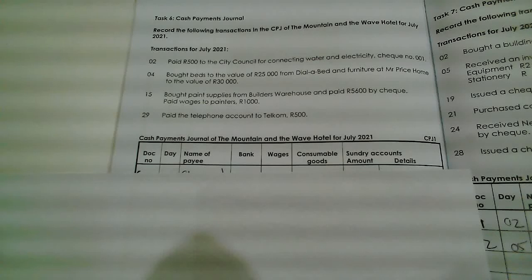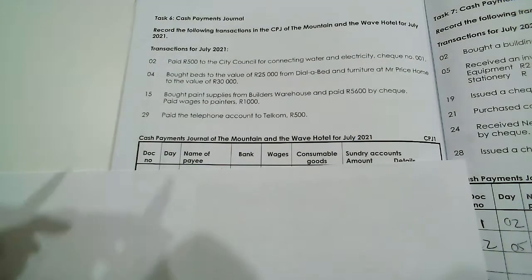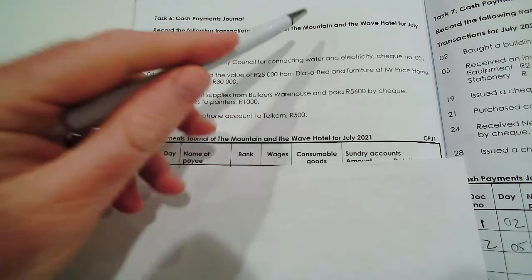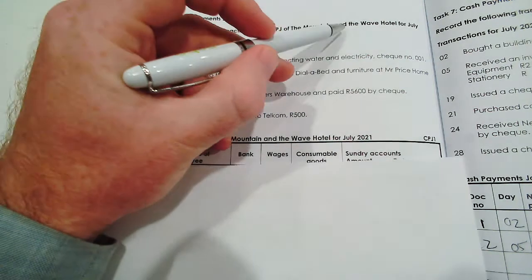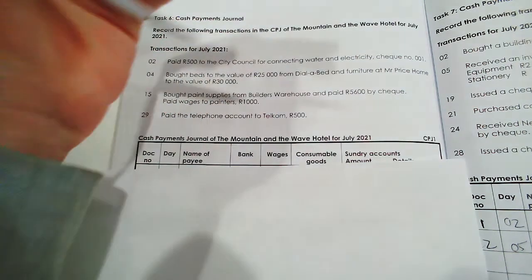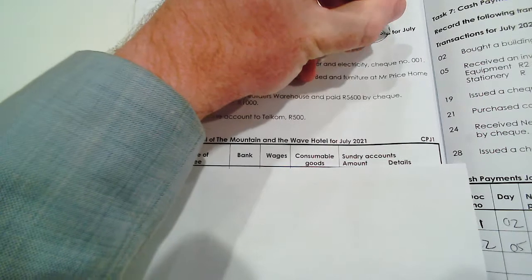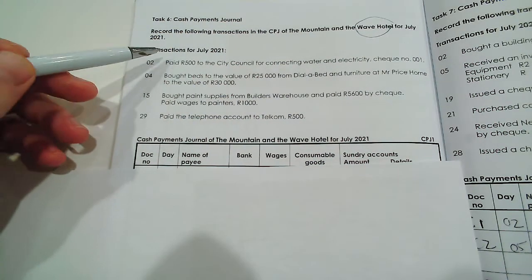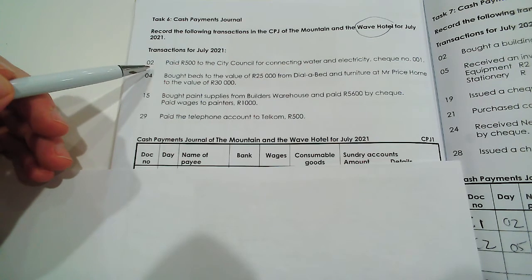Hello grade 8, we are on page 61, task 6 in the cash payments journal. Firstly, you must have a look at what kind of business this will be, and you will see it's the Wave Hotel. So it's a hotel business, take that into account when you read all your transactions here. So there's the second, that's the days.